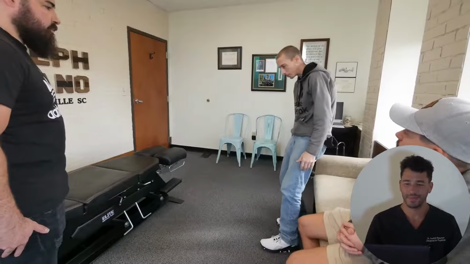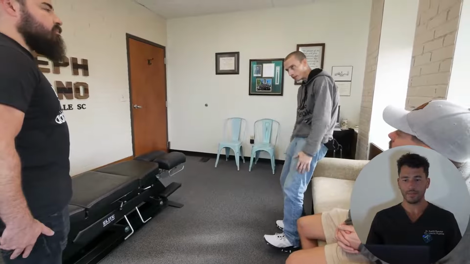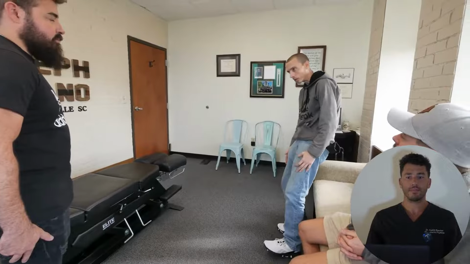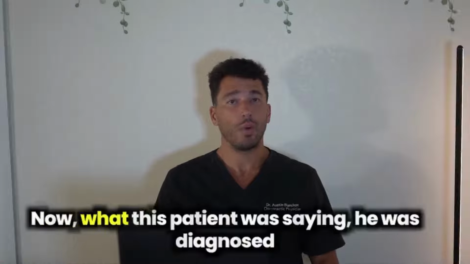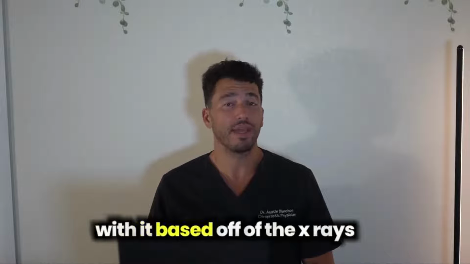Gotcha. And that's when he did some x-rays and showed me I was fused together in a few places. And he said, you know, what you have is ankylosing spondylitis. And I haven't done anything since then. Gotcha. Now, what this patient was saying, he was diagnosed with it based off of the x-rays.